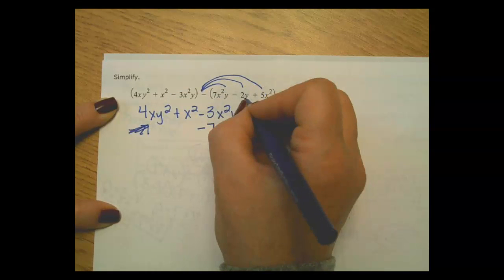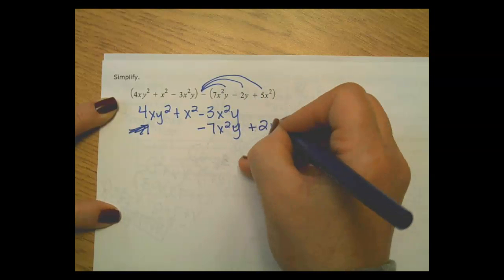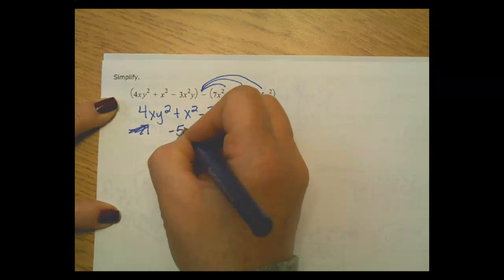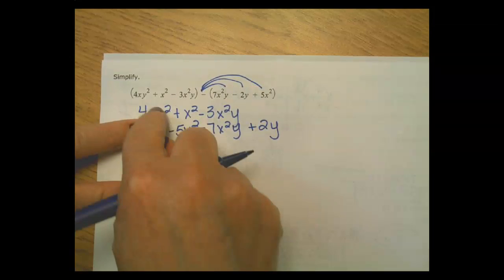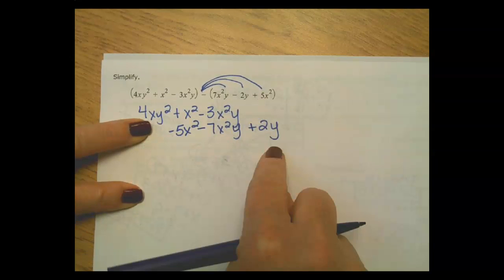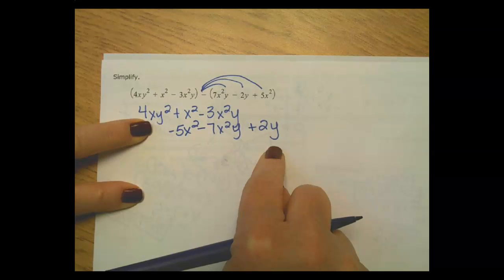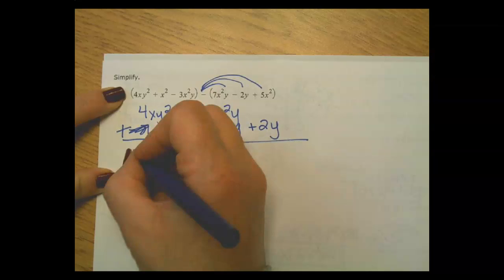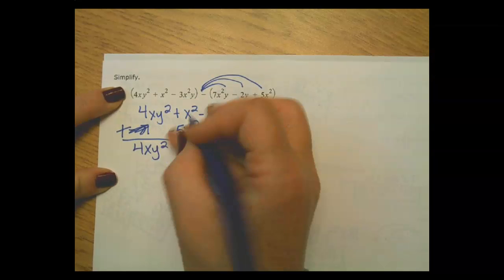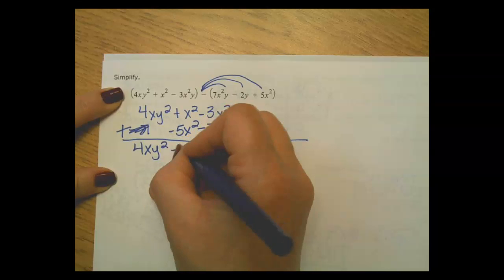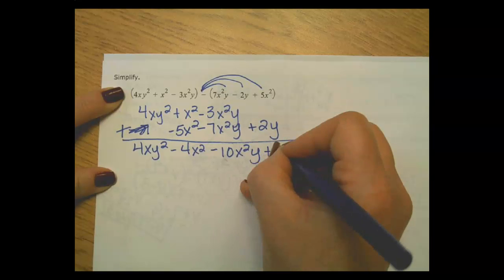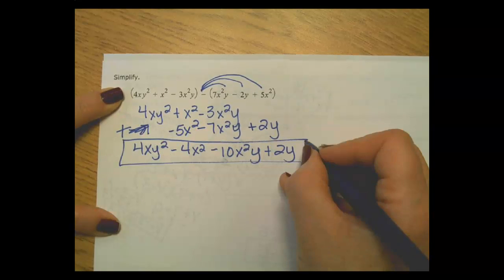This becomes a positive 2y. Do we have any of those? Nope. So we'll put him here. He becomes a negative 5x squared. So do you see what I was doing? I was trying to get those like terms together. Okay, let's add them. Now we can add them. 4xy squared, this and this together combined gives me a negative 4x squared, negative 10x squared y, and a plus 2y. And that's how you do it.